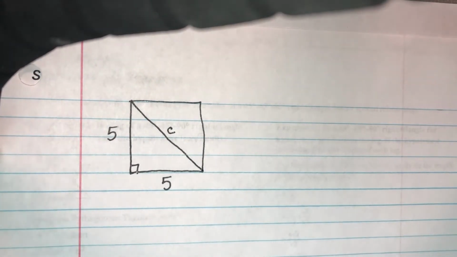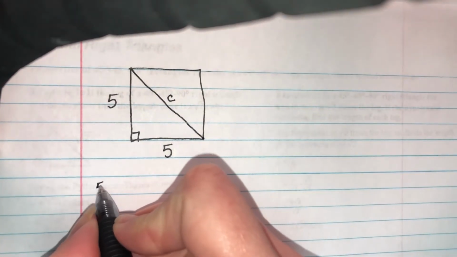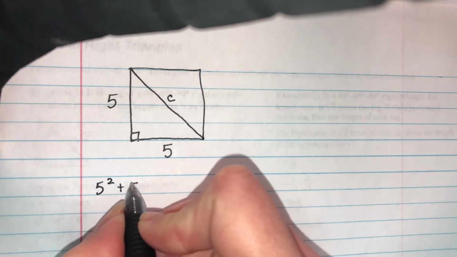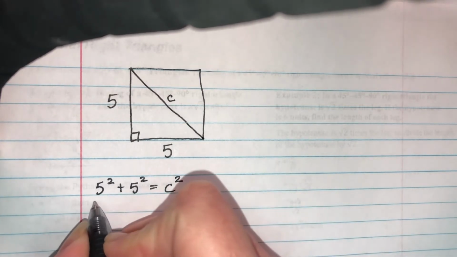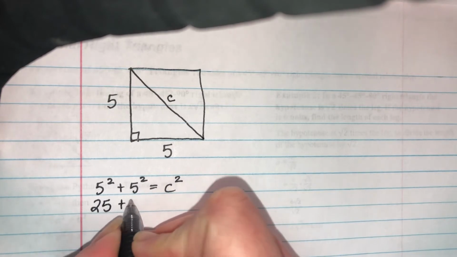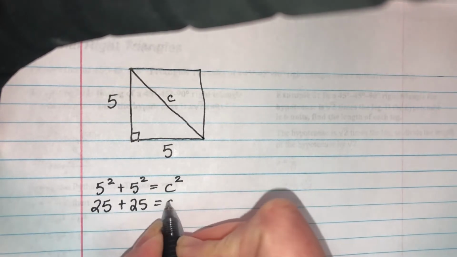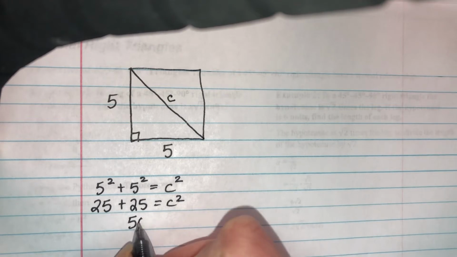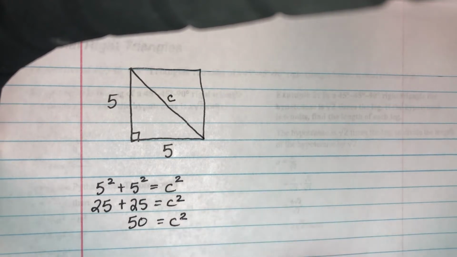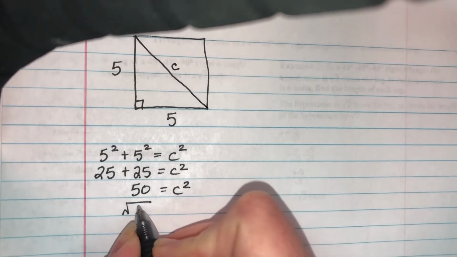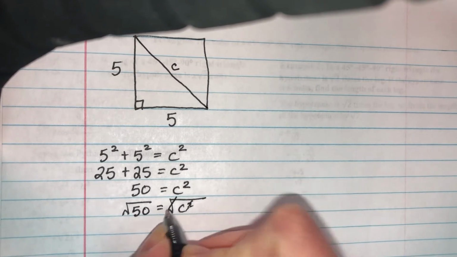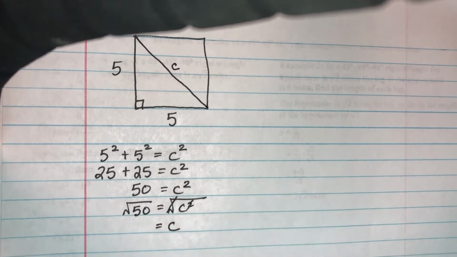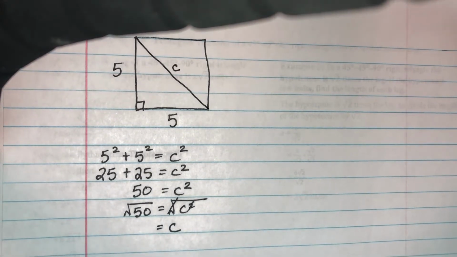To find the length of that diagonal, I could use the Pythagorean theorem and go 5 squared plus 5 squared equals C squared. So 25 plus 25 would equal C squared. So 50 would equal C squared. And then if I take the square root on both sides to get the C by itself, to cancel out that square, I'll have the square root of 50.